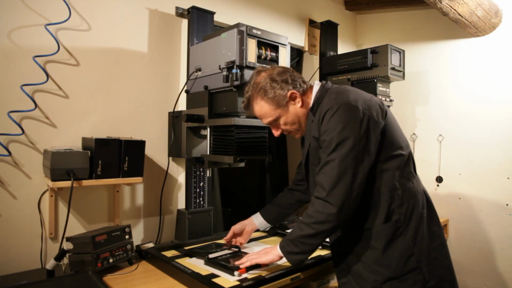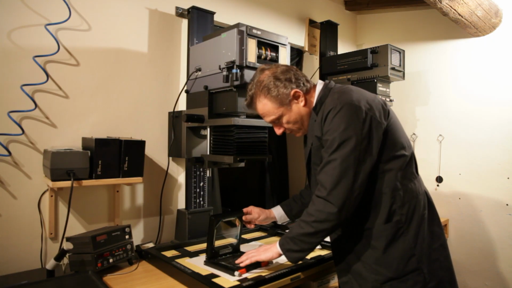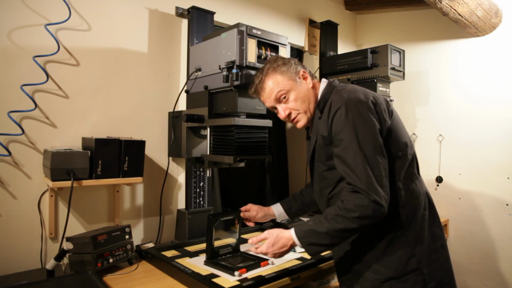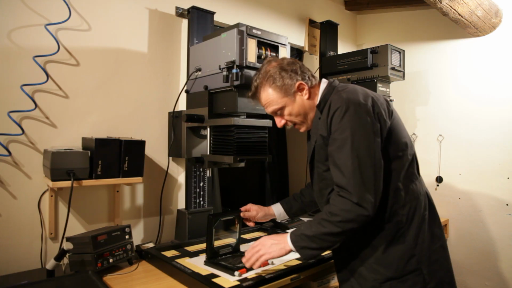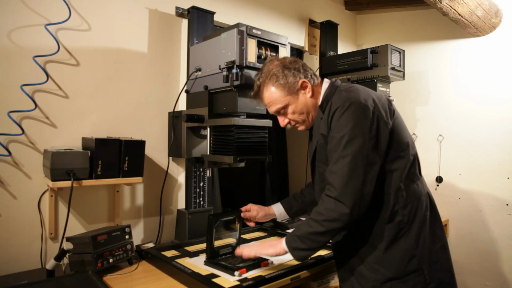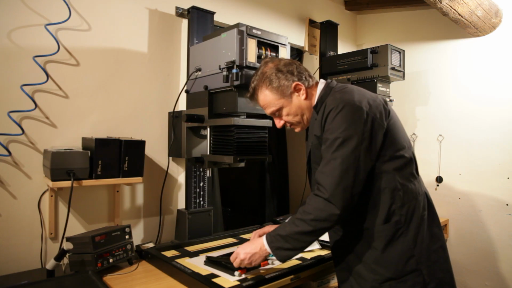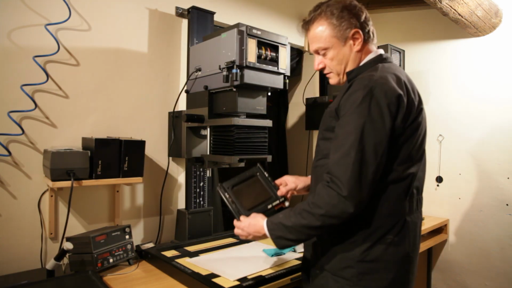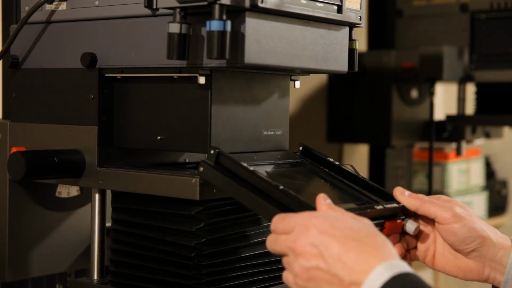Then we insert the negative in the carrier with the emulsion facing down. The emulsion is usually opaque, while the back of the film is usually glossy. So when the negative is inserted in the carrier, we put it in the enlarger.